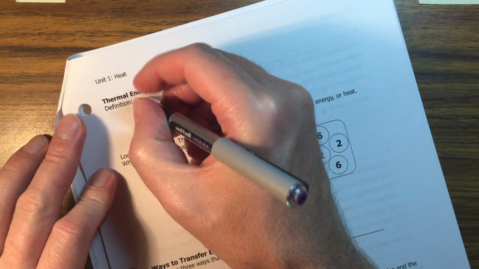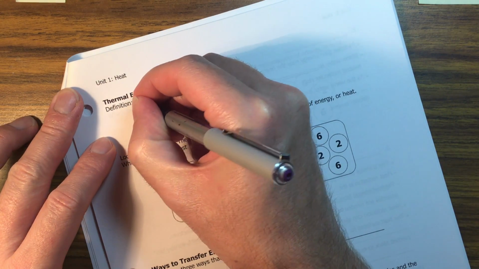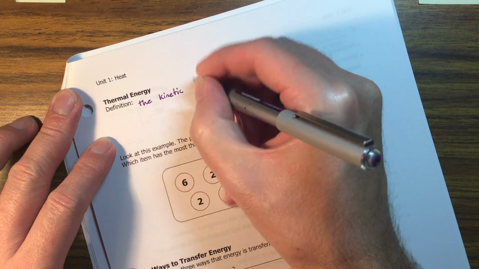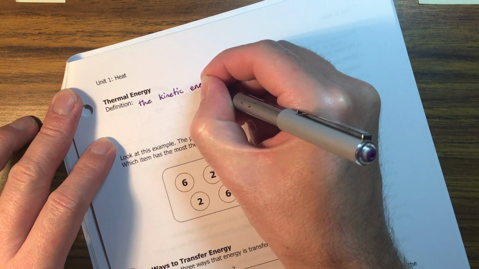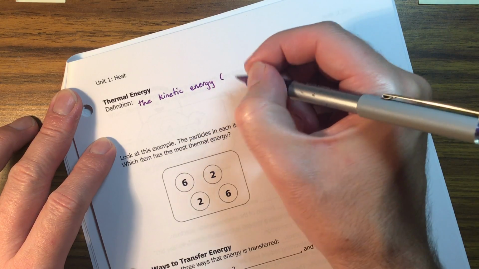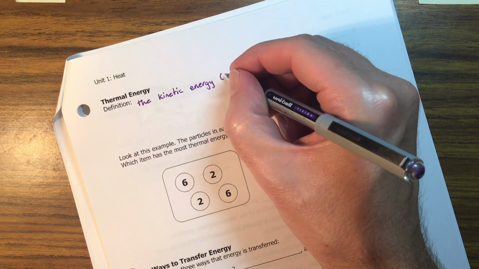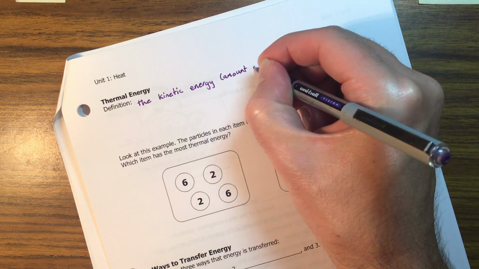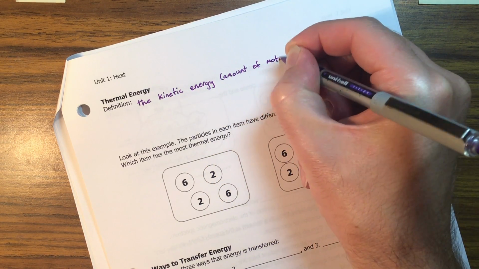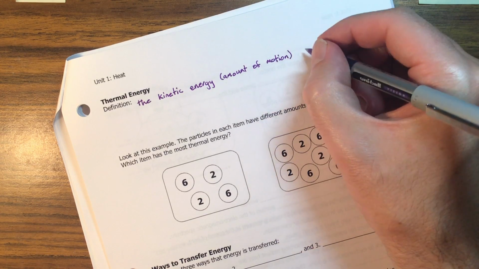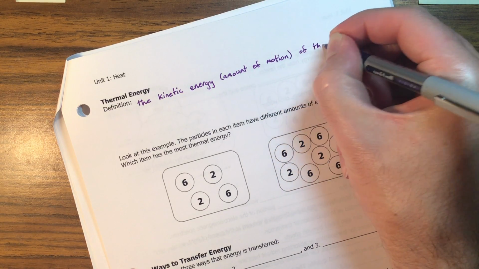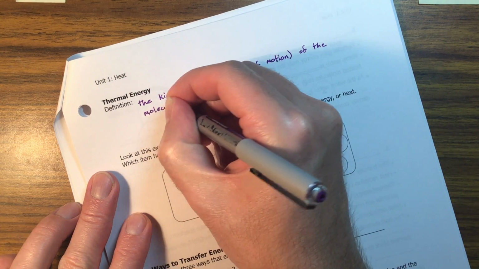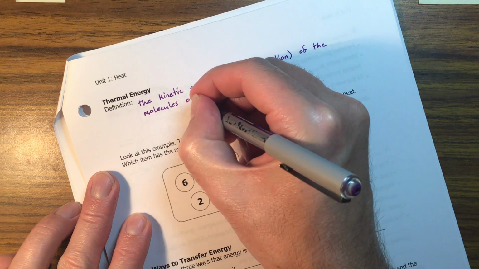Thermal energy is defined as the kinetic energy. So, kinetic energy being the amount of movement, the kinetic energy of the molecules of a substance.